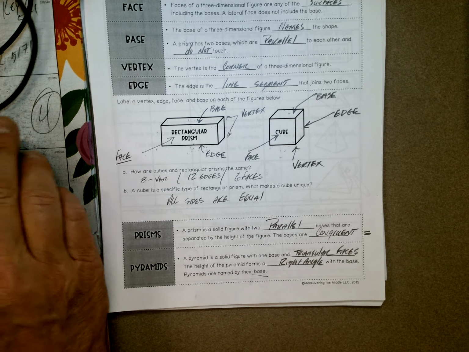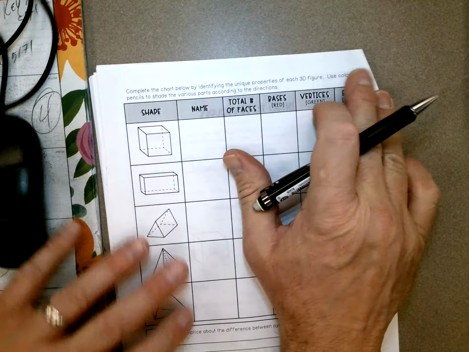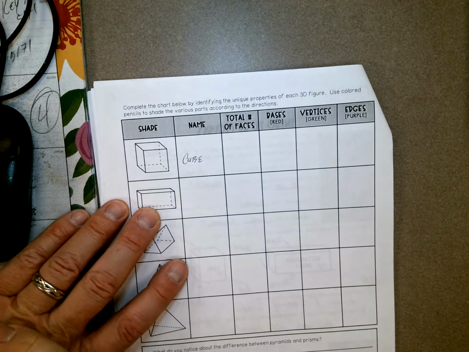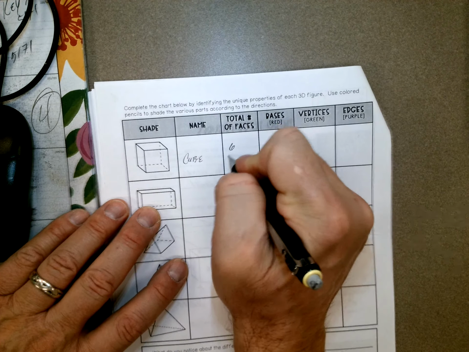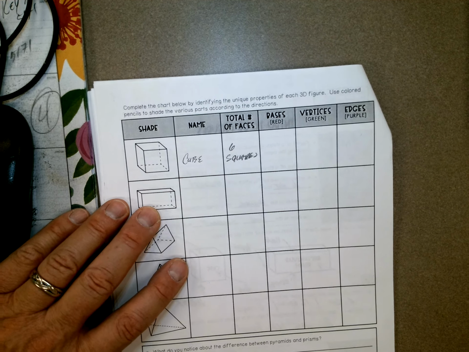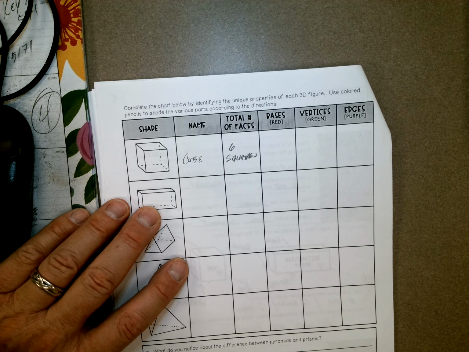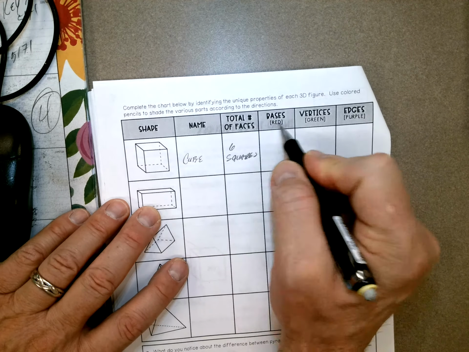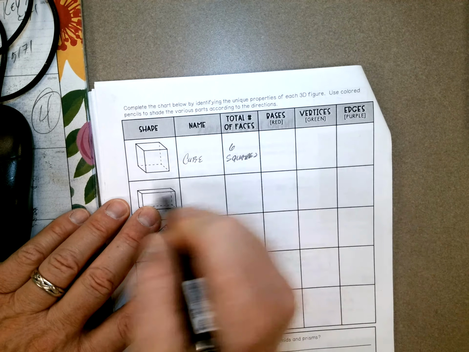Okay, so let's flip the page, and let's get into this thing. Here we go. Okay, so we're just going to identify it here and kind of get into it. So what do we have first here? This is a cube. The total number of faces is 6 squares, right? All right. So it says bases. It says complete the following, identify, and then use colored pencils. Well, we're not going to use it, but the bases is here and here, and there's 2 of them, and they're squares.